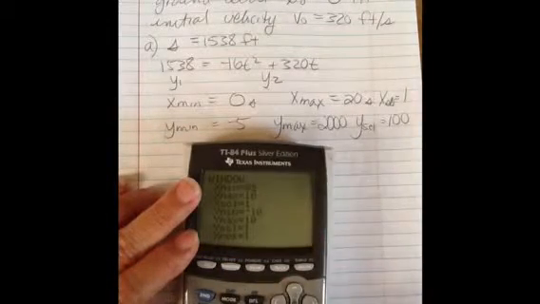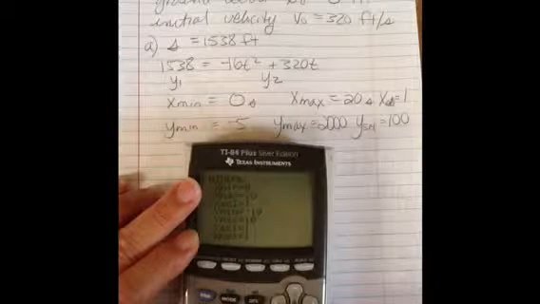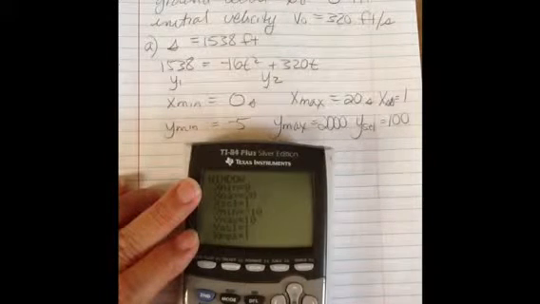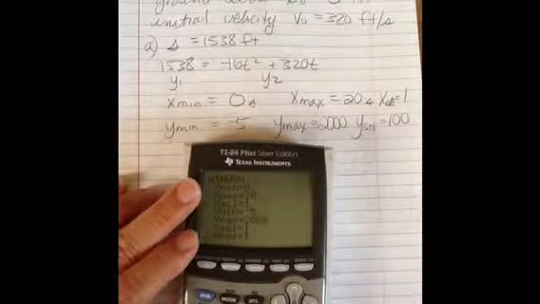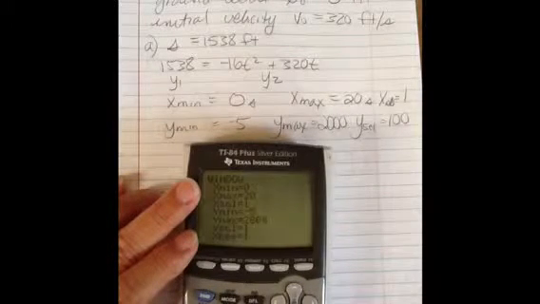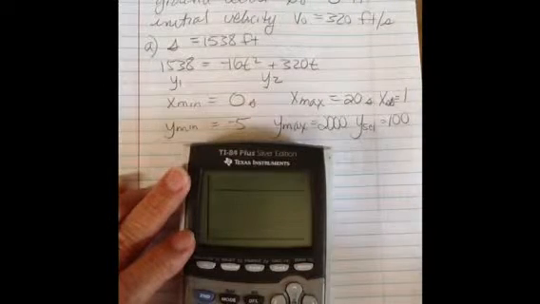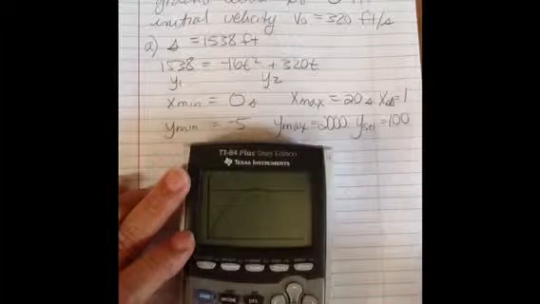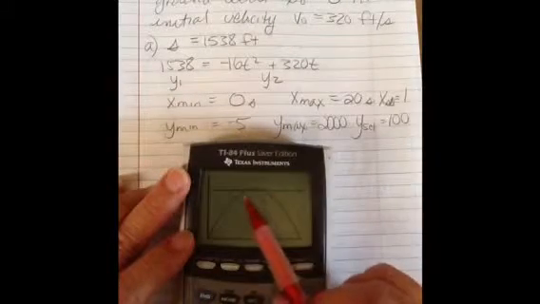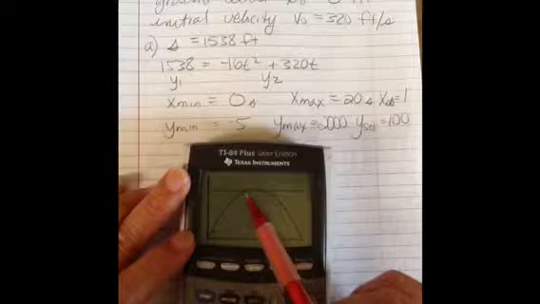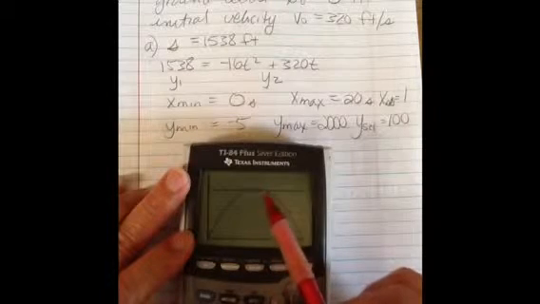And let's see our windows. I'm going to put 0, 20, scale of 1, -5, 2000, and increments of 100. And let's see if this graphs it. It does. So it's going to be exactly 1538 feet when it's here and here.